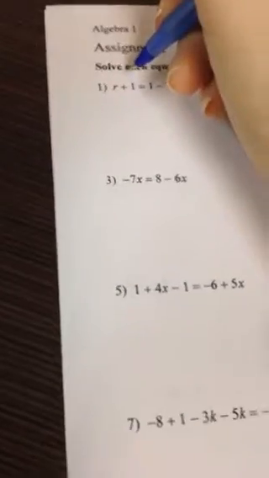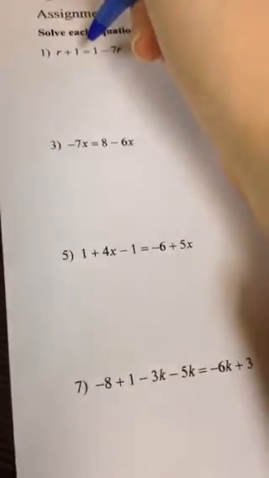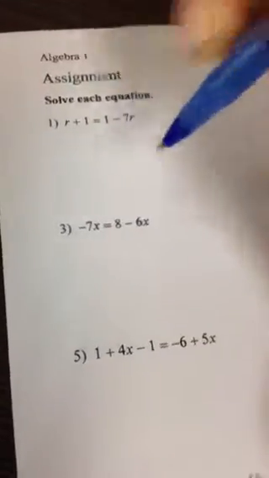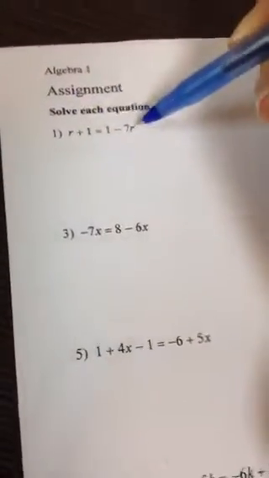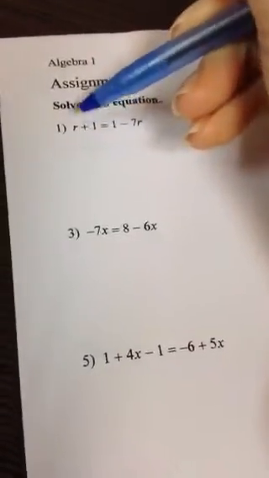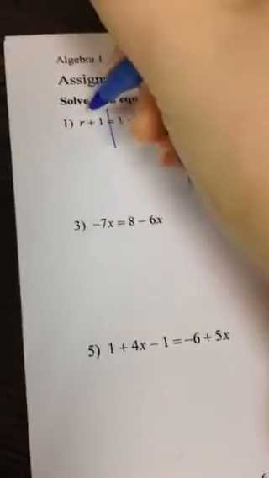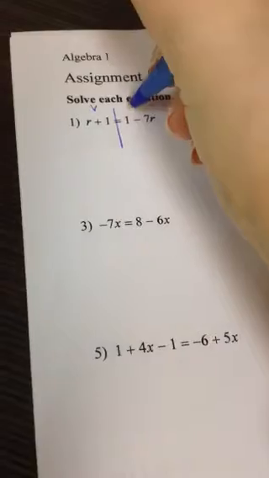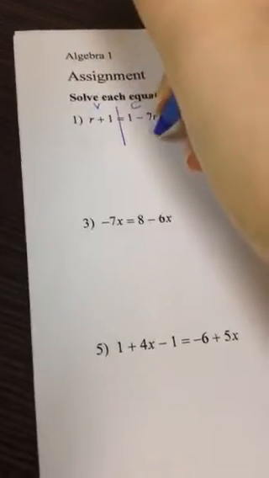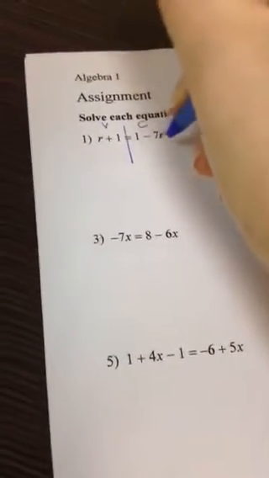The first part of ELT today, you are solving equations with variables on both sides. So remember, in this equation, r plus 1 equals 1 minus 7r. Your goal is to isolate your variable. But in order to do that, I need my variable on the one side and all my other numbers on the other side. So let's say I want my variable to be over here and then my other numbers or constants to be here. I would look for my variable on this side.